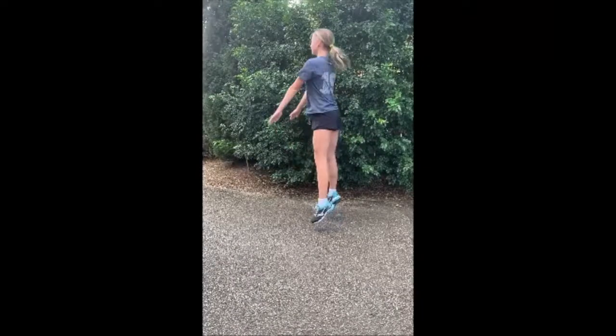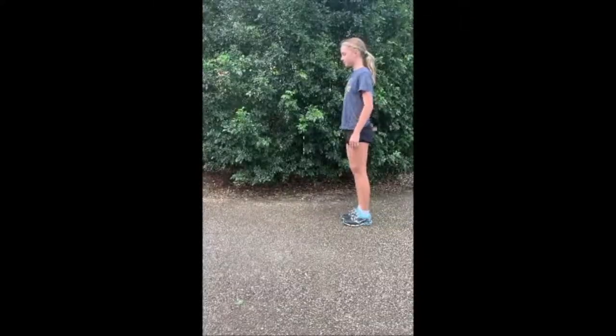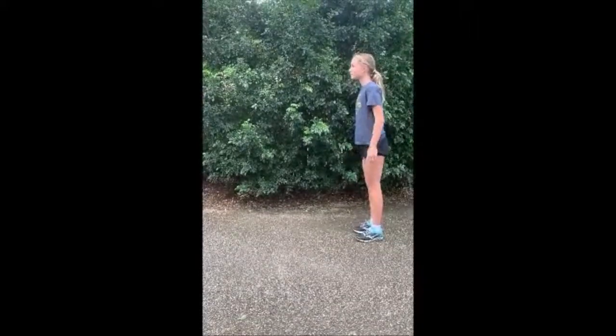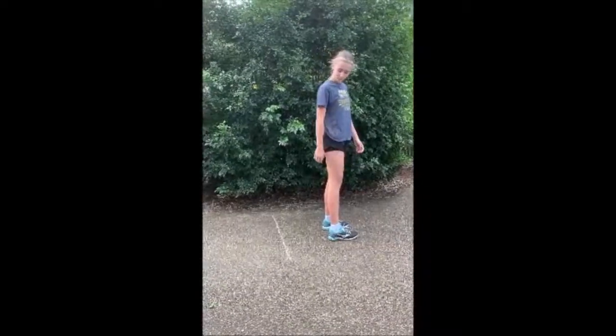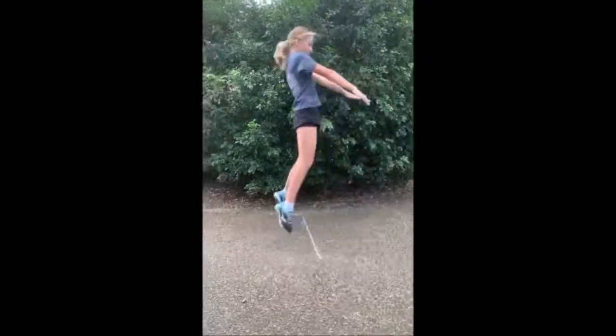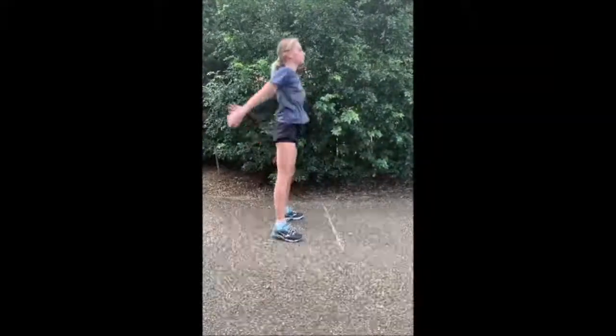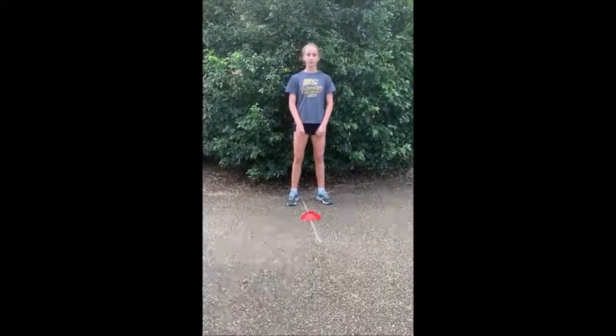So we start with a very simple movement, the in-place jump and land. The next progression is to go in a forward direction. We can try a sideways direction. Now we can change to a backwards direction. Complexity by increasing the height, they have to jump a little.